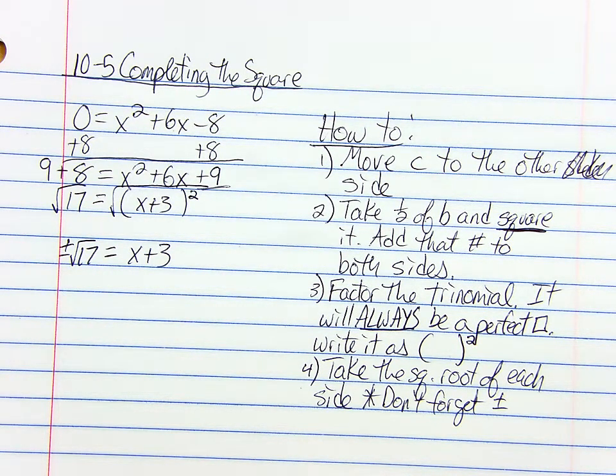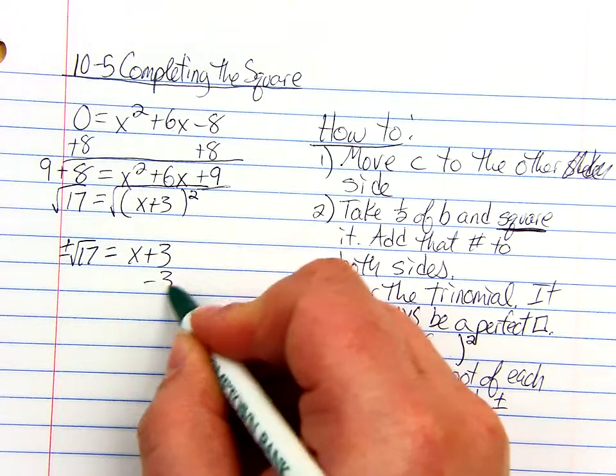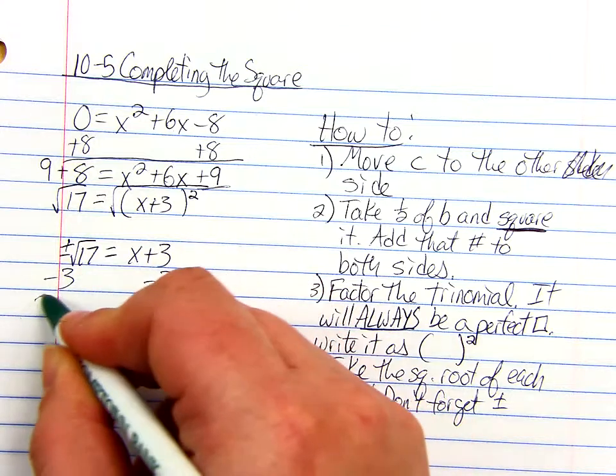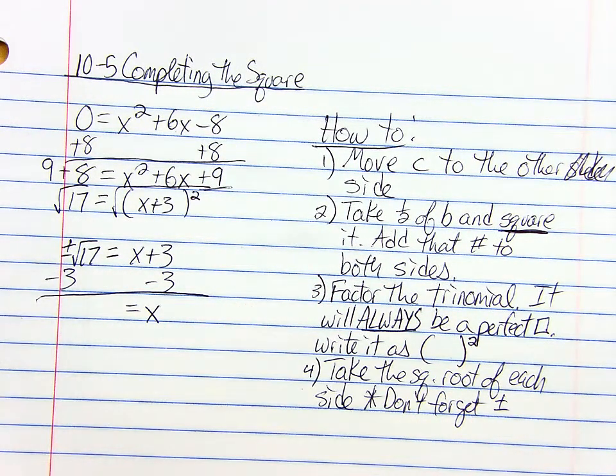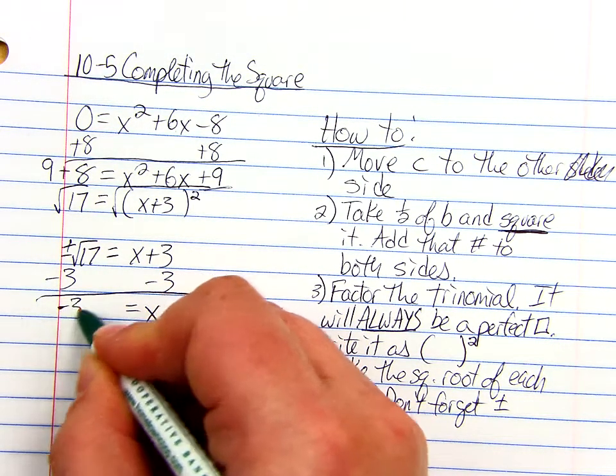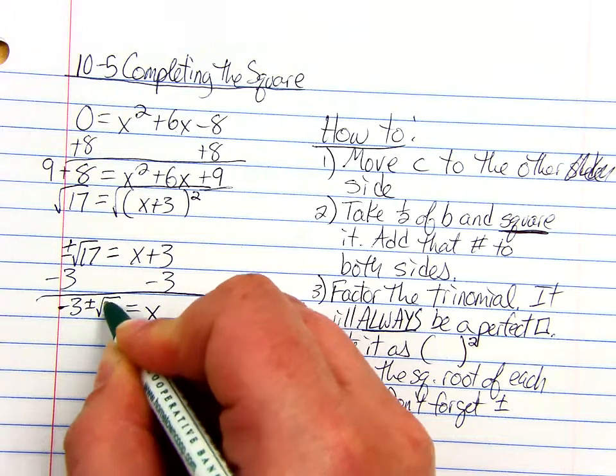And guess what? I'm almost done. X is almost by itself. What do I have to do to get x by itself now? The minus 3. I'm just going to subtract 3 from the other side. Minus 3, minus 3. The way we write our answer is a little weird with this because I have this positive and negative square root of 17. So the right way to write it, I put the negative 3 first, and then I have plus or minus square root of 17.